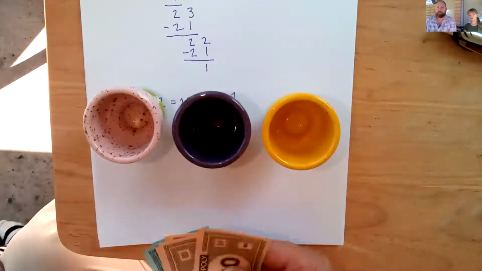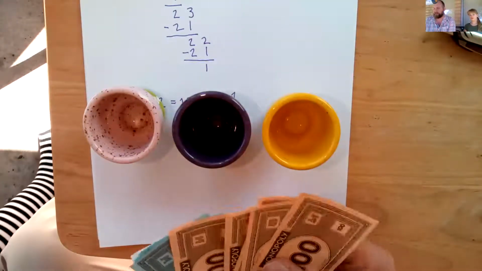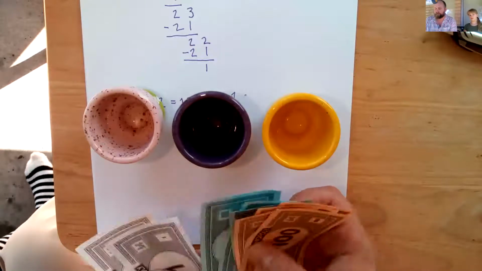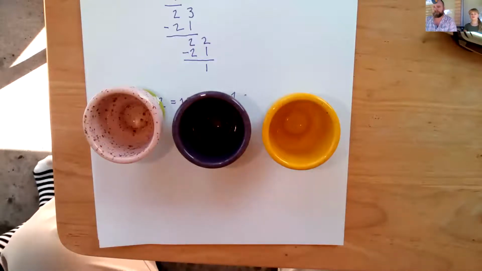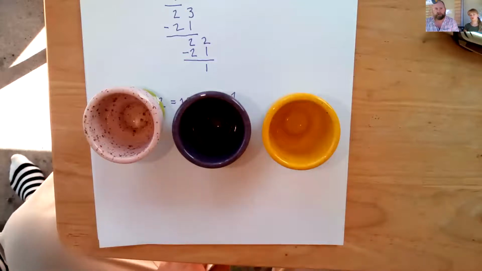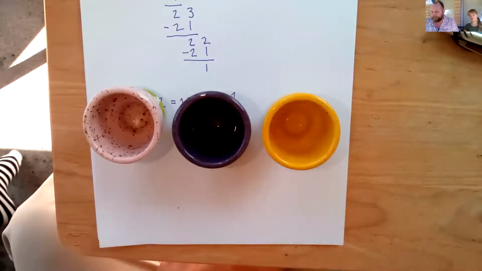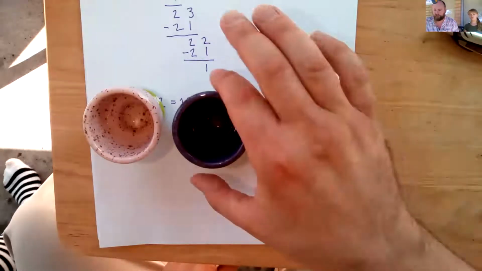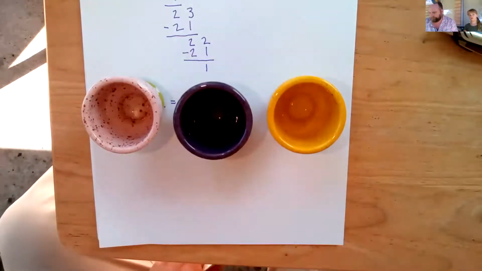I have some Monopoly money here. I have $532. So I'm going to start by dividing these into 3 piles, and because I'm outside, I'm going to use these egg cups as paperweights.